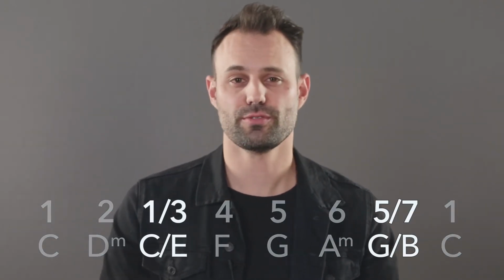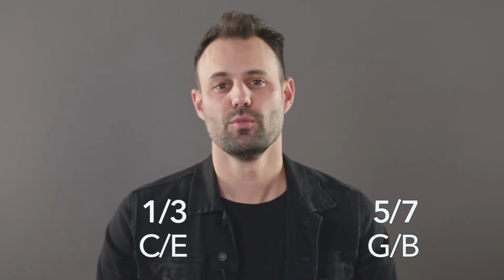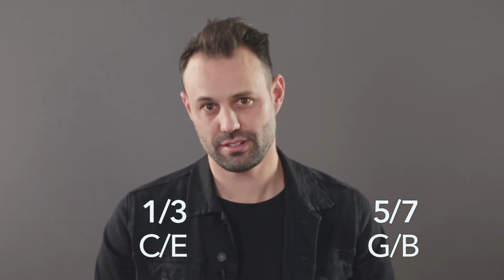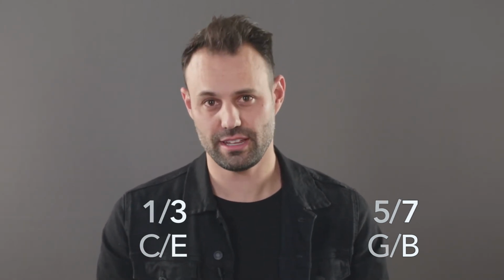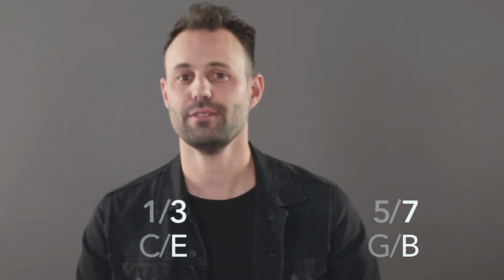Now, just a quick note for all you bass players out there. With a chord involving inversion, bass players will always play the number on the right. Don't forget that. So remember, we can use this formula no matter what key we're playing in. So let's go ahead and try it in the key of G.